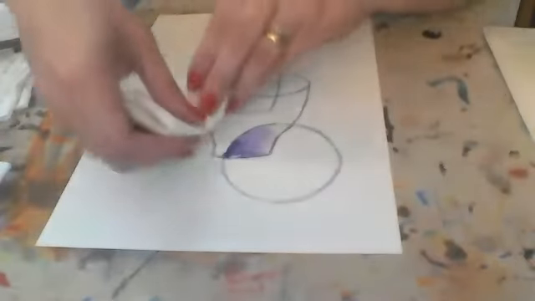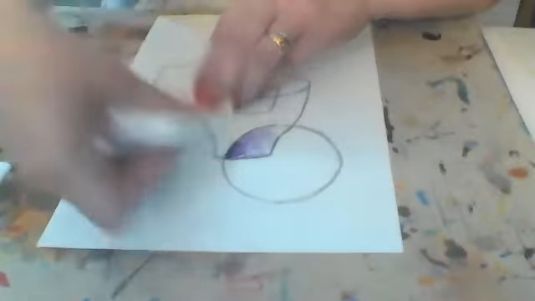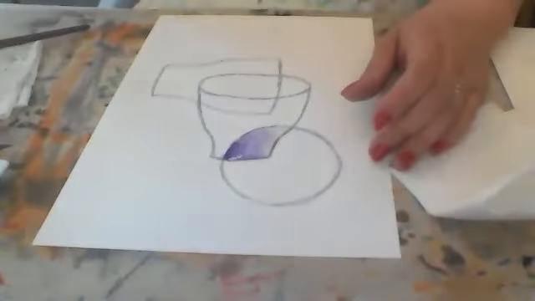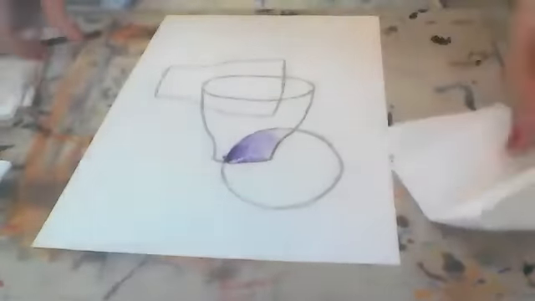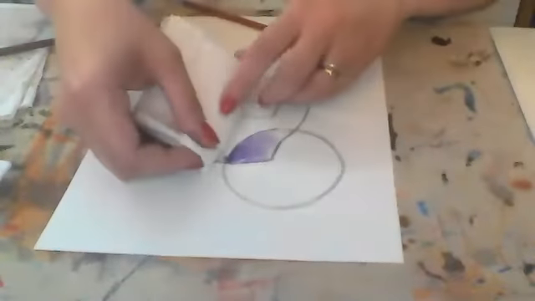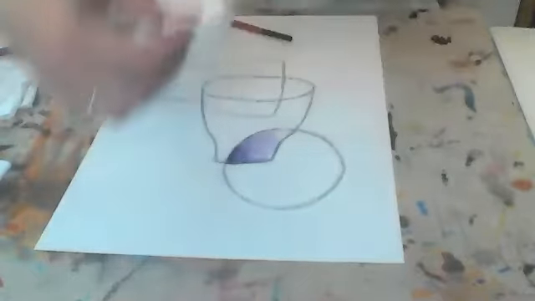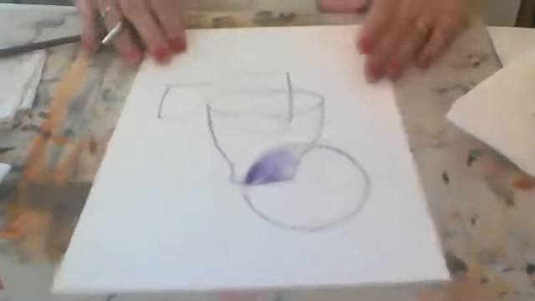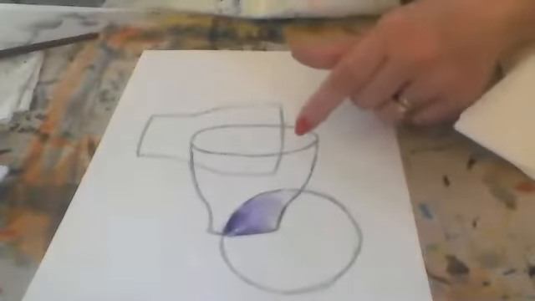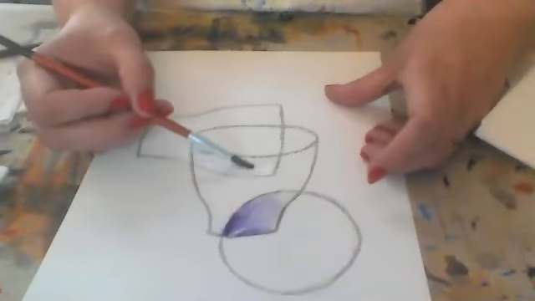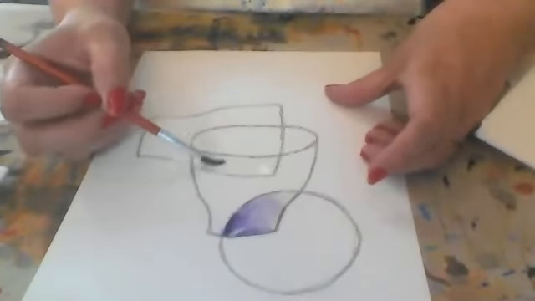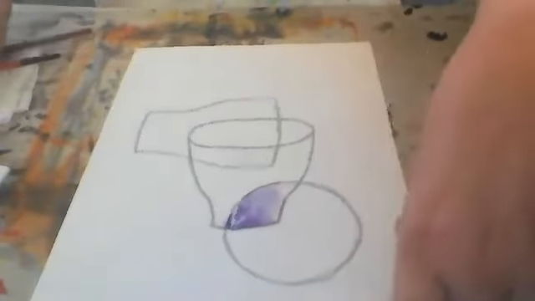And for this part, I will just lift this. And there we go. We started painting the body of the vase. Now I will continue here in this area. Again, 2/3 of this would be painted with water. I will turn it around to make it easier for me to paint.